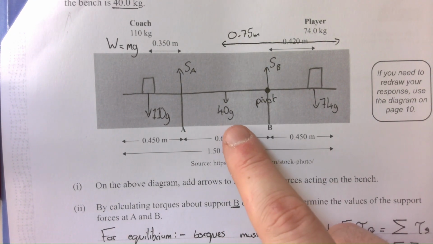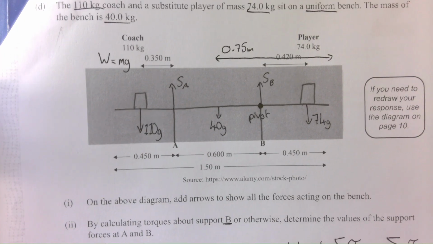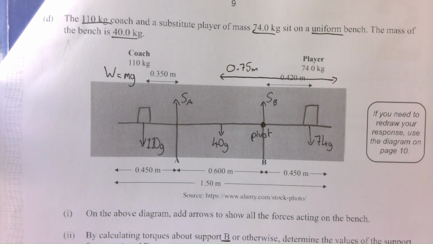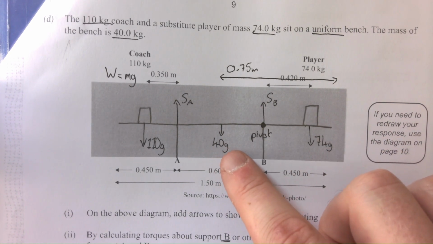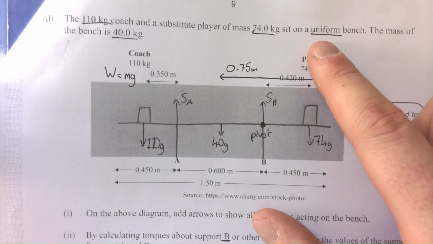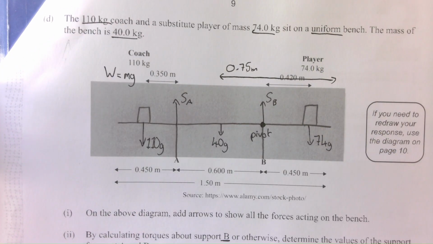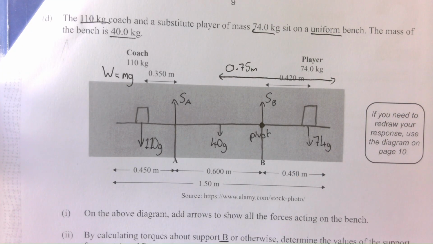Now, I forgot my 40G when I first was doing it, which shows how easy it is to miss those sorts of things. But yeah, if you're ever told that the bench has a mass or the object across the two supports has a mass, it has its weight acting in its center. If it doesn't tell you it's uniform and there's no distance given for the center of mass of the bench, then you assume it is uniform. But usually it will say that, or it will tell you where the center of mass or the weight acts through.